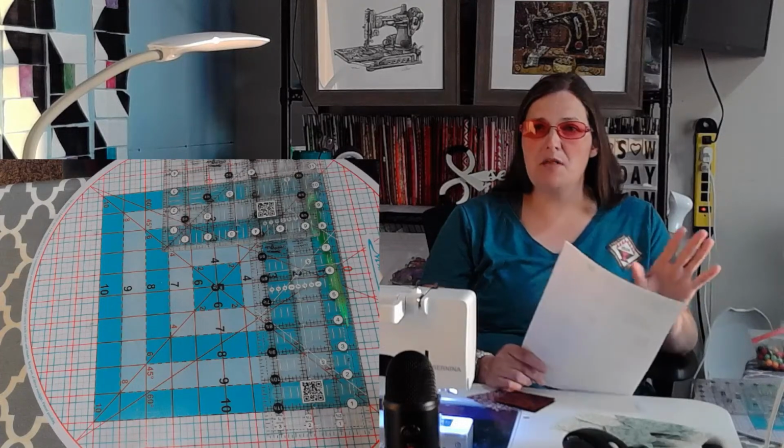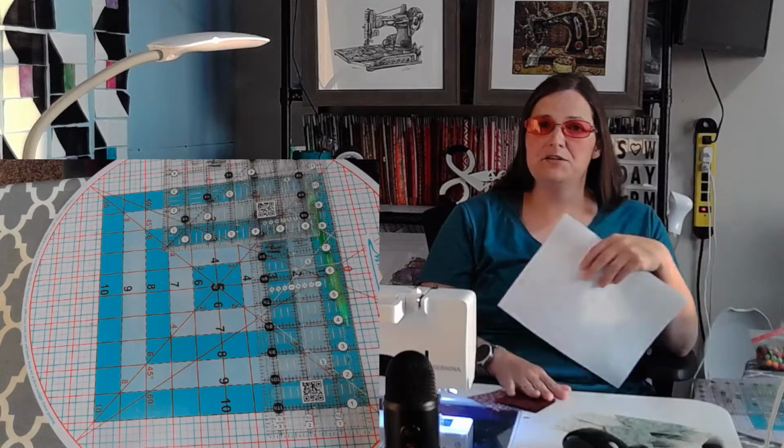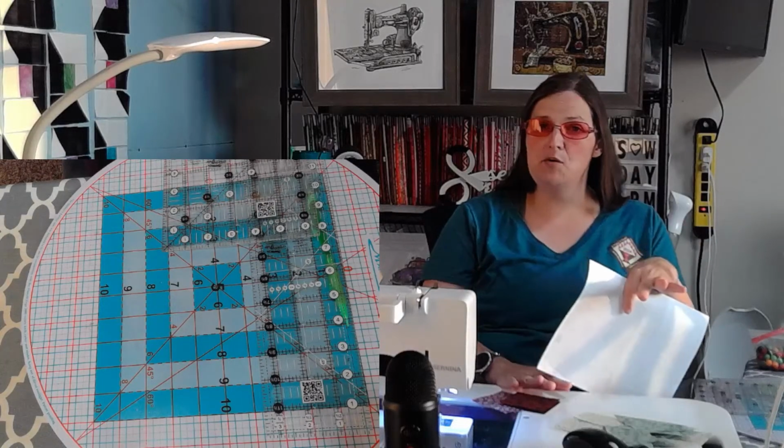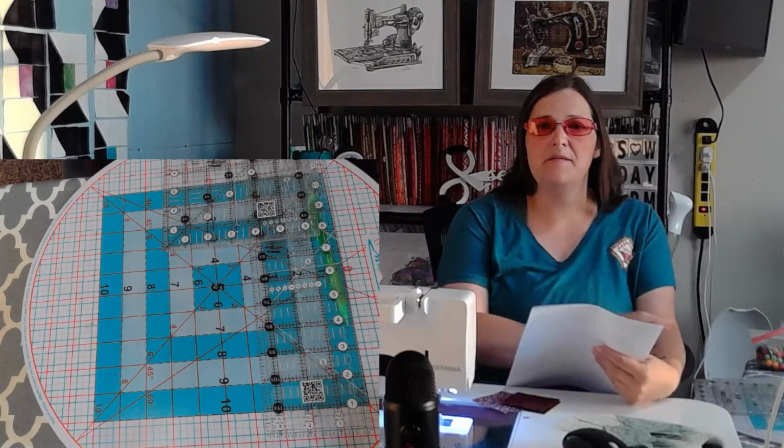So I have my block, I have my printout from EQ, and so we are doing test 3 and 4 tonight to make sure that those come out the correct way.